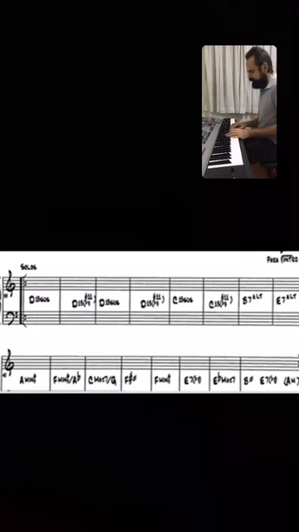In B half diminished we use the triad of G major and A major. And so these are the triads and some resources we can adopt, alright?